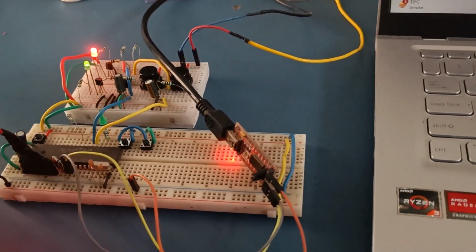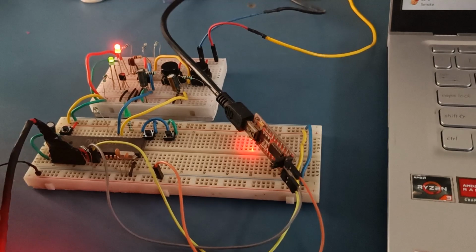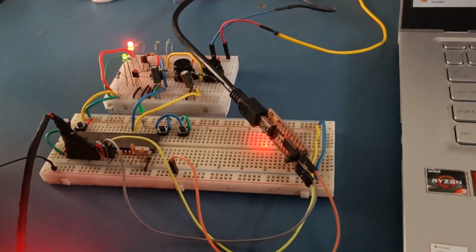Okay, so yes, this was the video in which I showed you how I2C works.